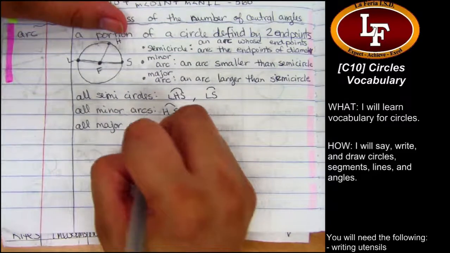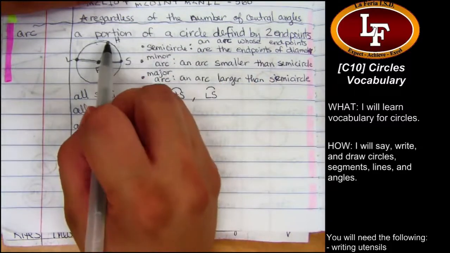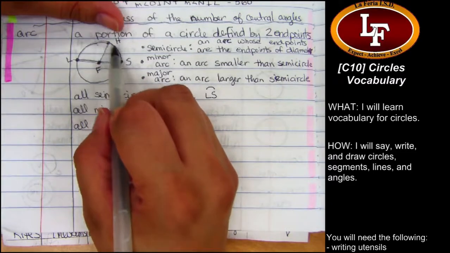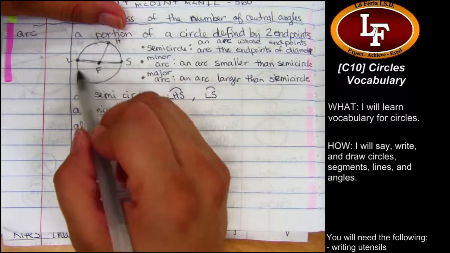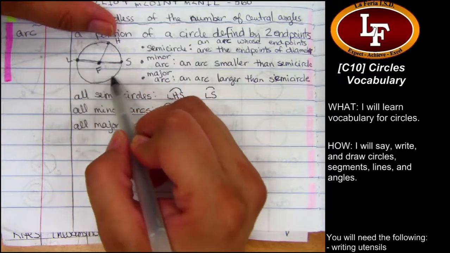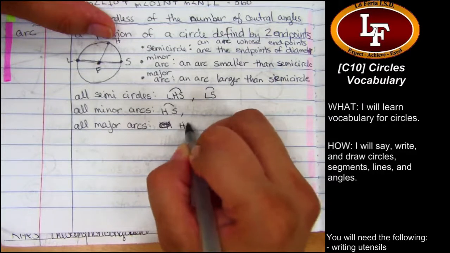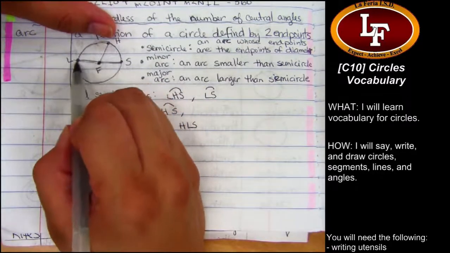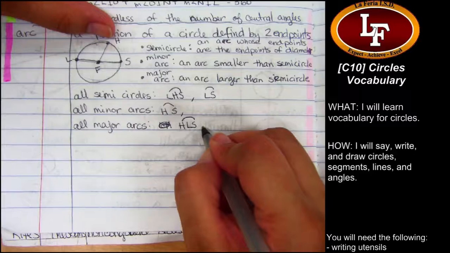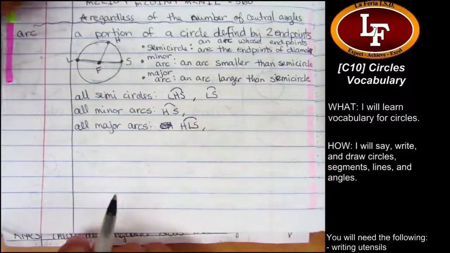Let's take a moment to list all of our major arcs. Remember that major arcs are going to be larger than the semicircle, so you need to start at some point, make sure that you go past the halfway point, but don't go all the way around. We don't want to name the entire circle, we just want to name a portion of it. And if you notice, I started at H. If I go this way, I go through L, and then up and stop at S. So H, L, S, starting at H, going through L, coming around to S. That is going to be one of my major arcs. There are more major arcs, so please take a moment, fill that out. I'll be using that as part of your notebook check.